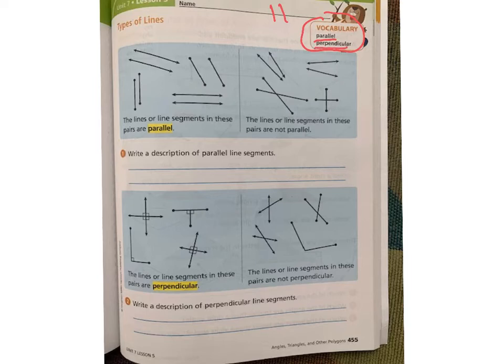Perpendicular means that you're going to have a square corner. Okay, so you're going to have that nice 90-degree square corner.